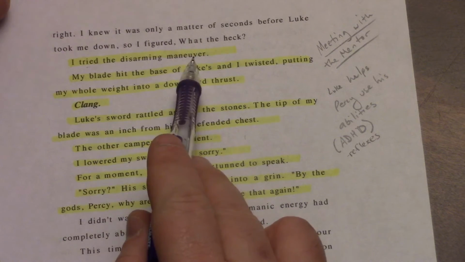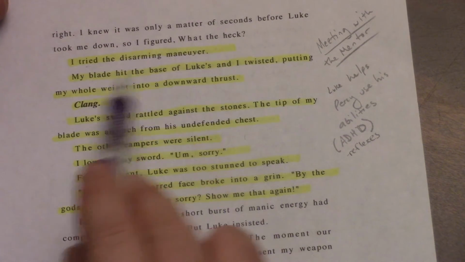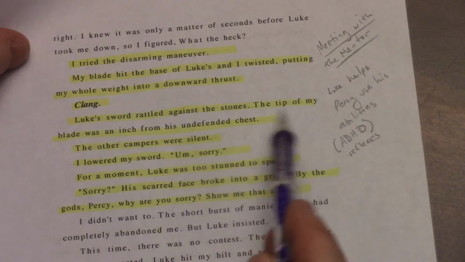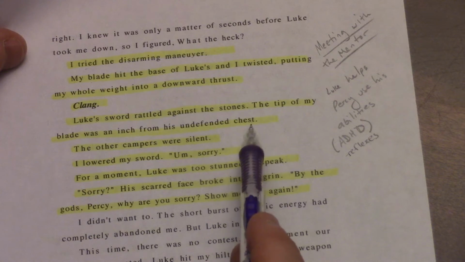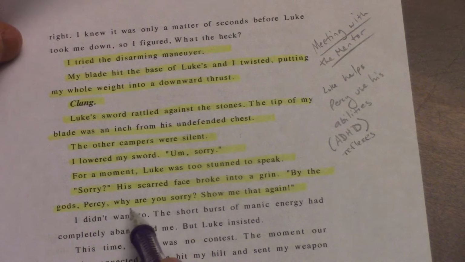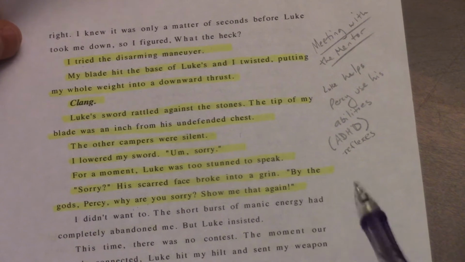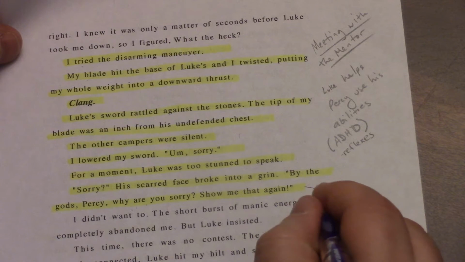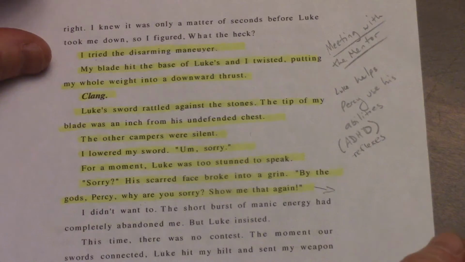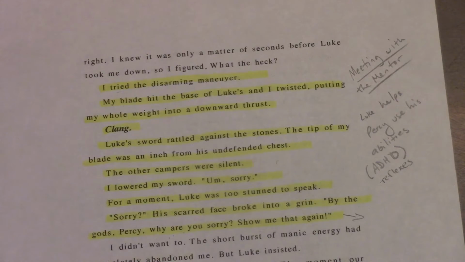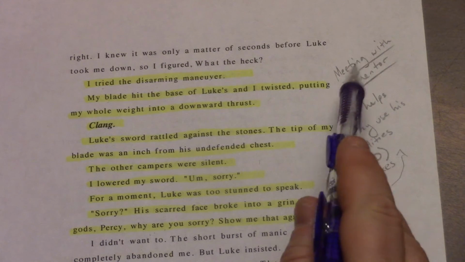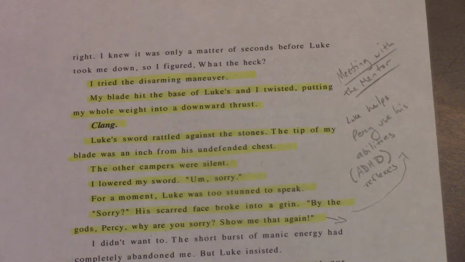"I tried the disarming maneuver. My blade hit the base of Luke's and I twisted, putting my whole weight into a downward thrust. Clang. Luke's sword rattled against the stones. The tip of my blade was an inch from his undefended chest." He also goes on to say, "By the gods, Percy, why are you sorry? Show me that again." So that can also play out with the road of trials, because he's kind of overcoming some of these obstacles and learning some stuff that's going to help him on his quest, which also then fits into the meeting with the mentor that I put up here. So you can use that kind of in two ways if you wanted.